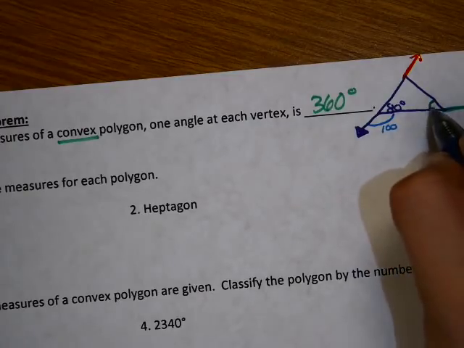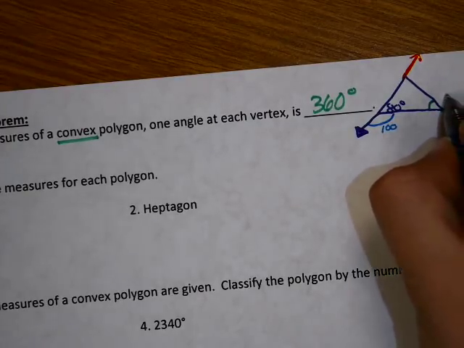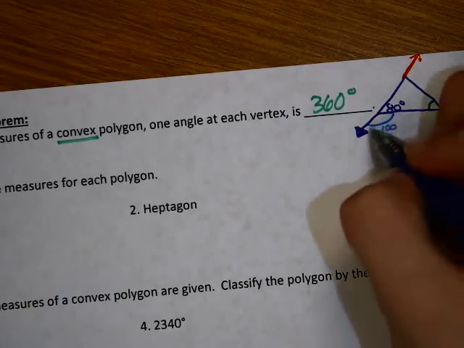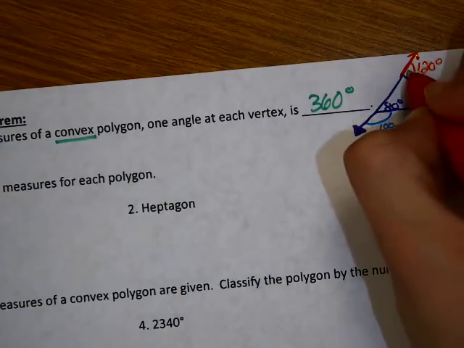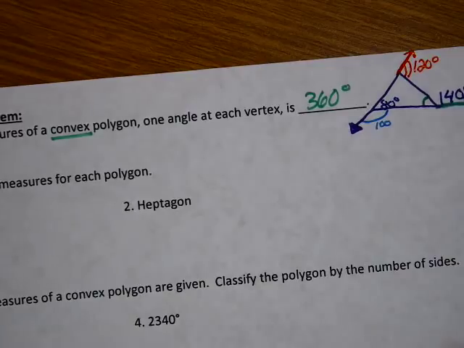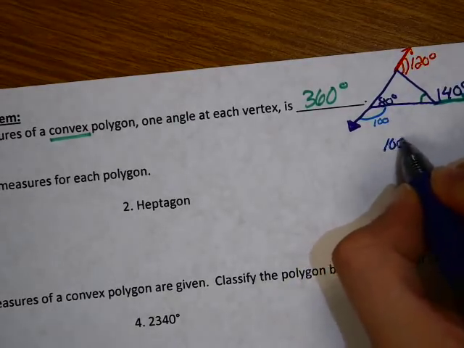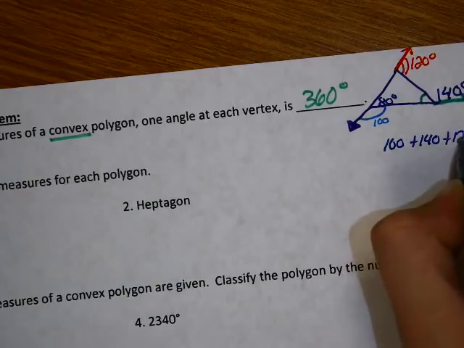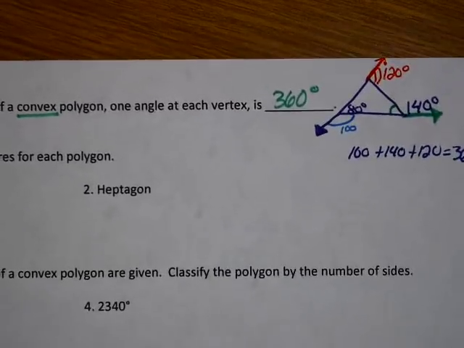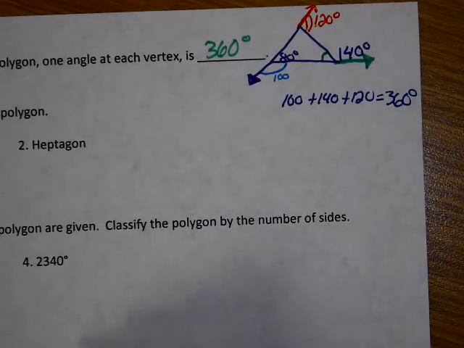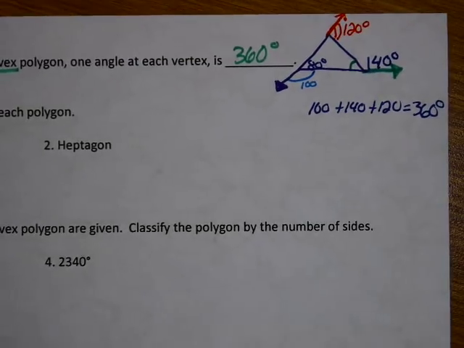So let's give some values here. Let's say this one is 140, which means this last one would have to be 120 degrees. Now, 100 plus 140 plus 120 gives me the 360. So this theorem is what we will use for example 6. I want you to star example 6 on your paper, and we'll use the exterior angle sum theorem.